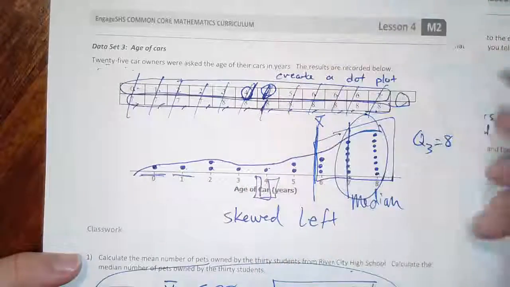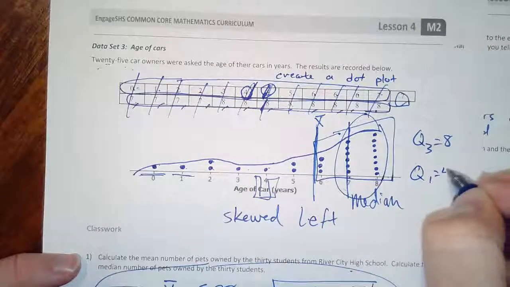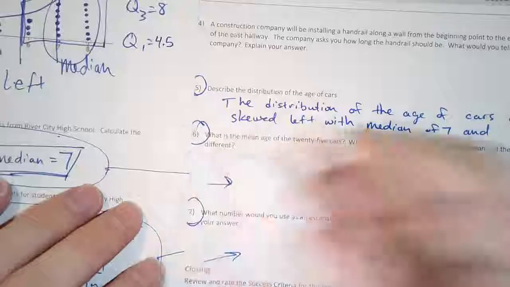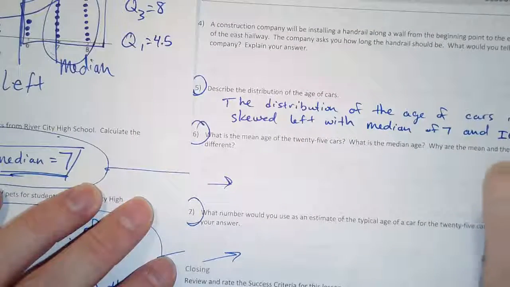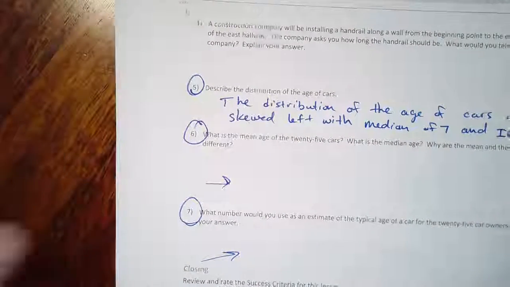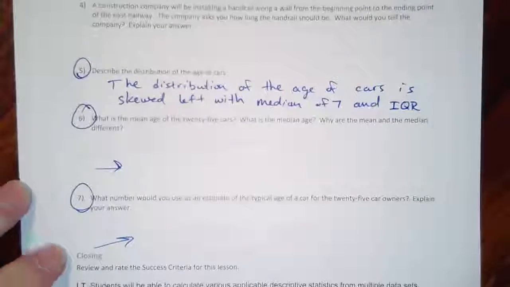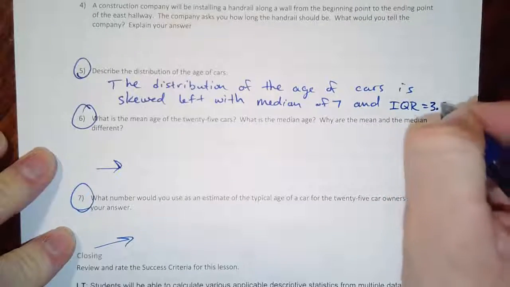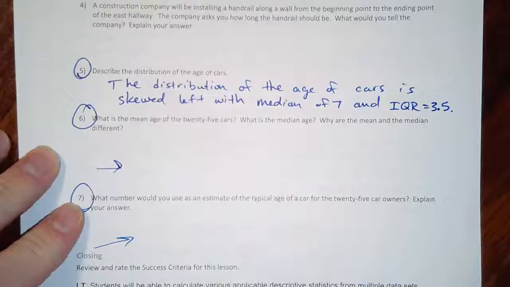Are there any outliers? Do the outlier fence. But going from 0 to 8, there are no outliers. If I just add this to 12, I get a number nearly, so there are no outliers.